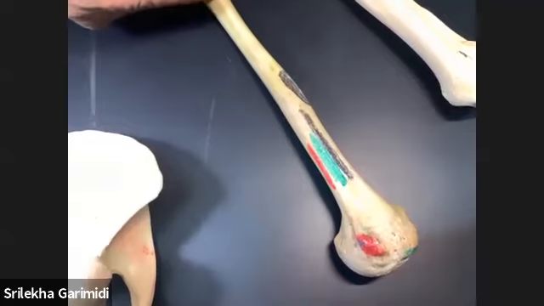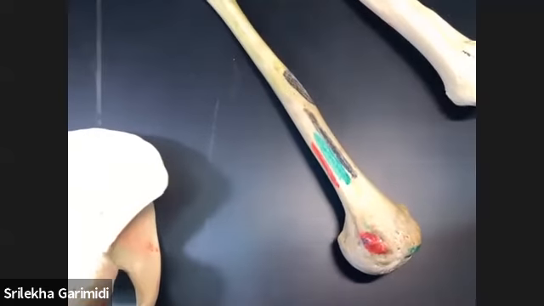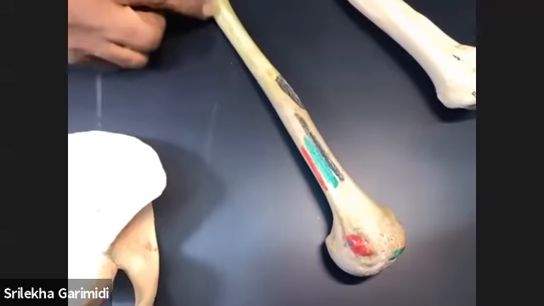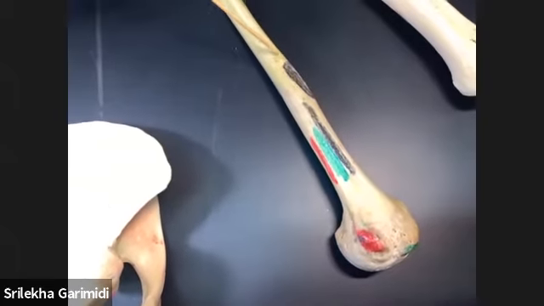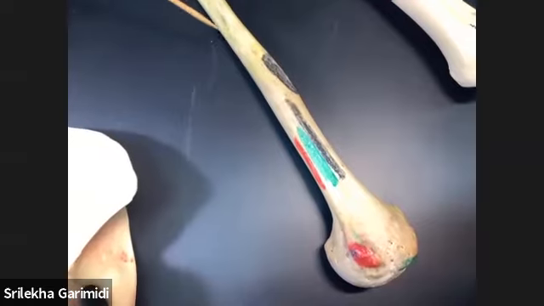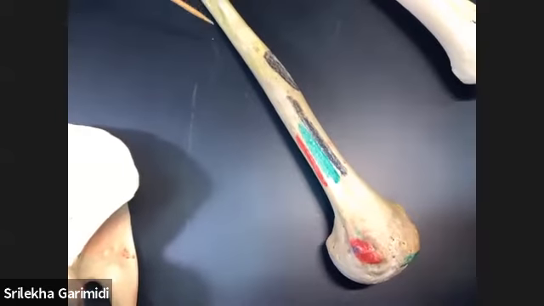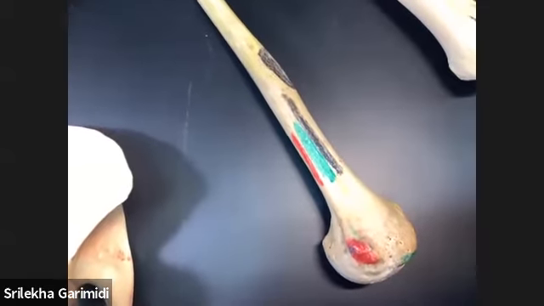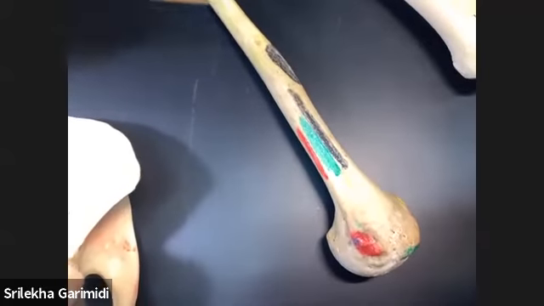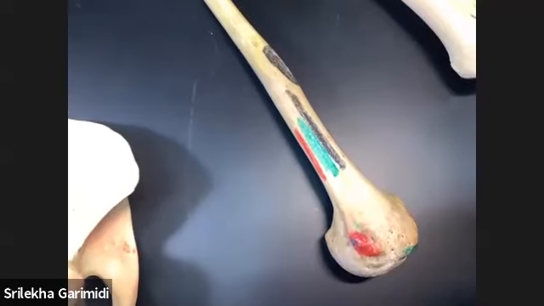All right. So now, the rest of the anterior surface, guys, all of this lower half of the anterior surface of the humerus is for the attachment of a muscle called the brachialis. So we're going to say now that the brachialis arises from the lower half of the anterior surface of the humerus.